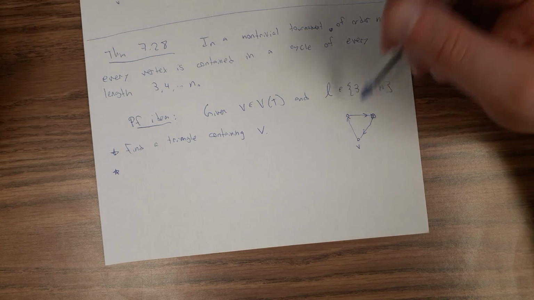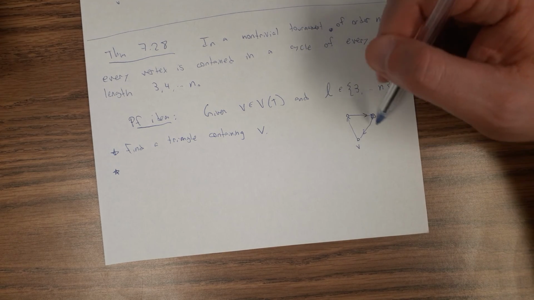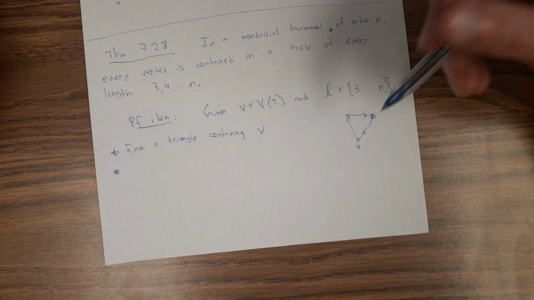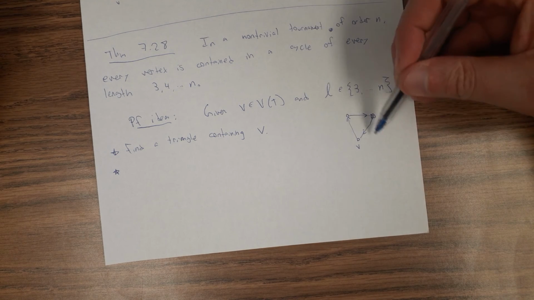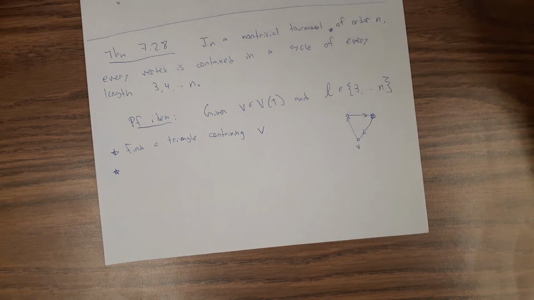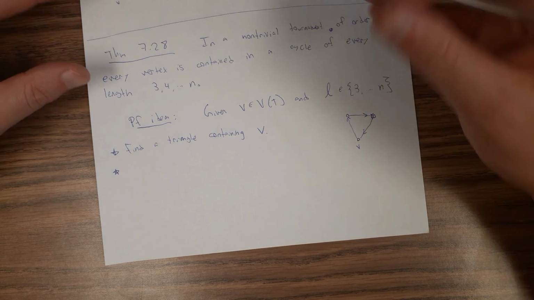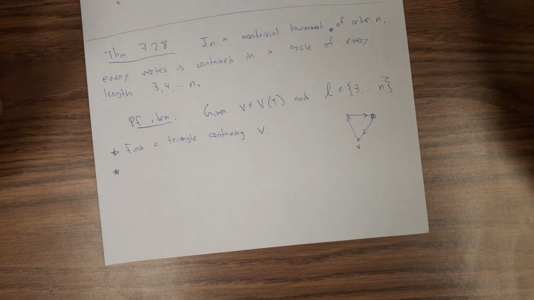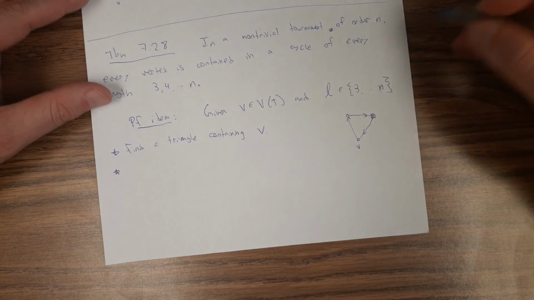And what can I do to make it longer? Basically I would like to make this longer one by one. So first I would turn it into a 4 cycle, and then a 5 cycle, and then up until whatever length you give me. And I can do that by looping in one vertex at a time.